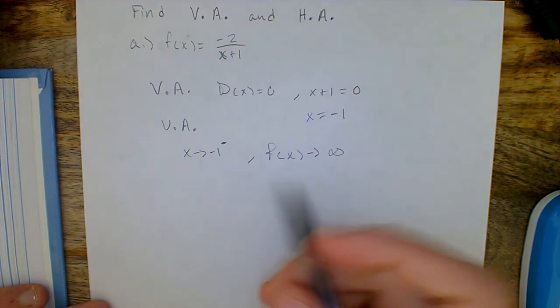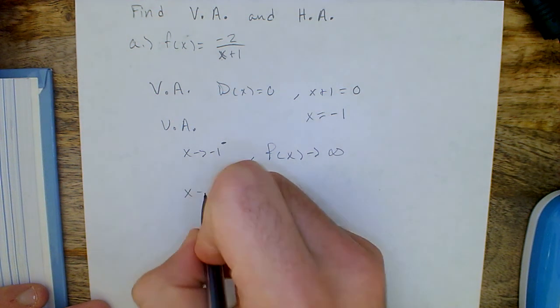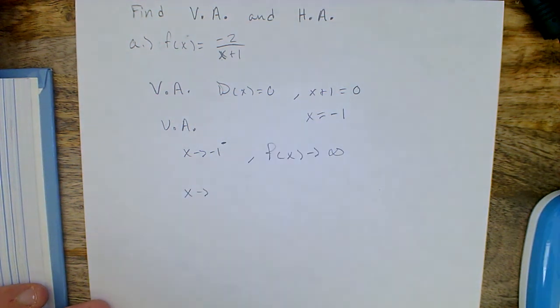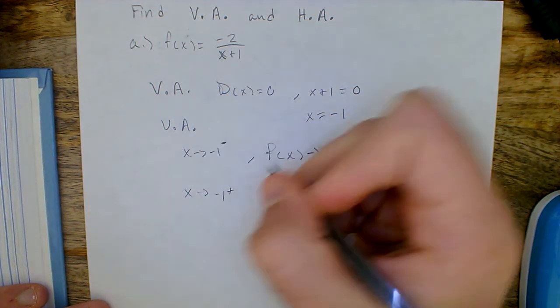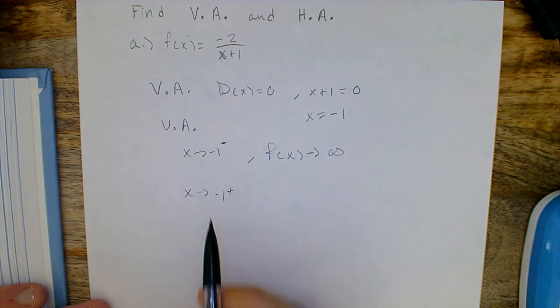So we already have one of the definitions for a vertical asymptote. Let's see what it does as it approaches from the right.